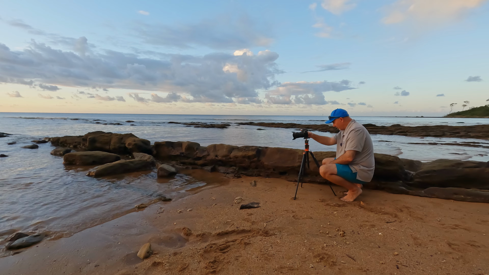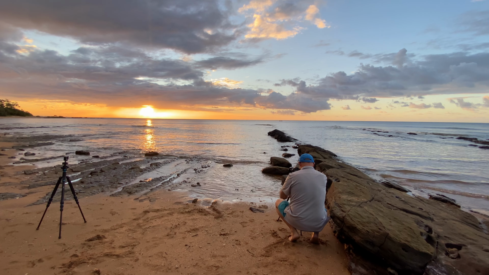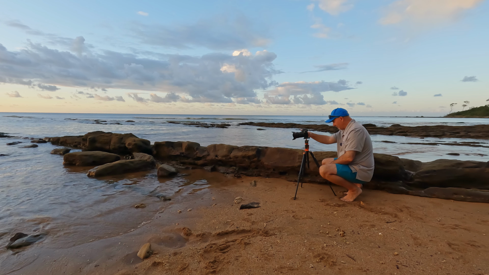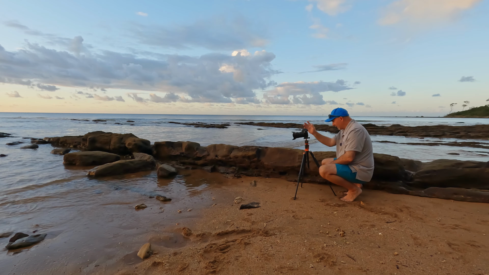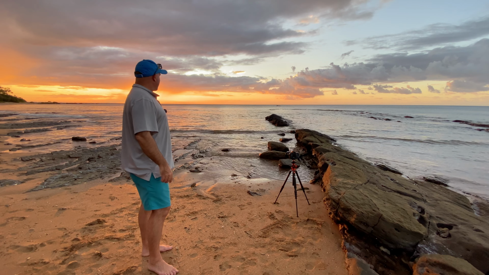Just work with what you've got. Okay, we can't all afford to go over to these epic locations. So work with what you've got and you'll find some nice photographs just in your local area. Find a beach with some rocks, okay, and you'll get some nice shots. Have a look at that sky, okay? Things are starting to look nice now.